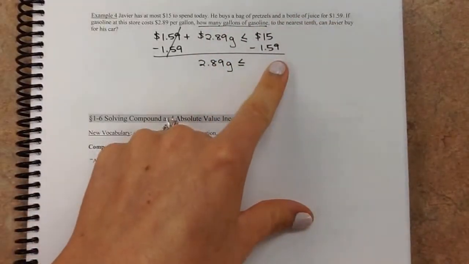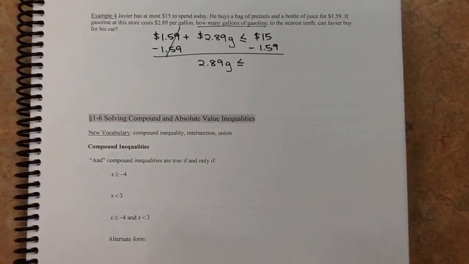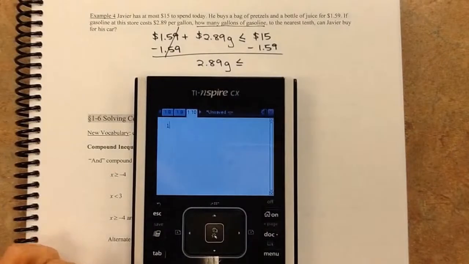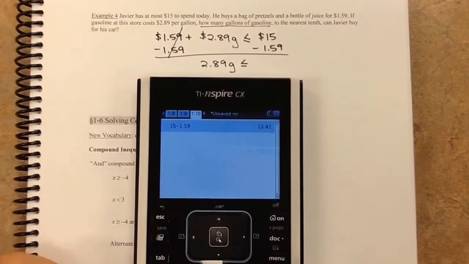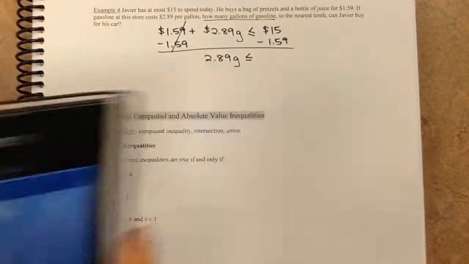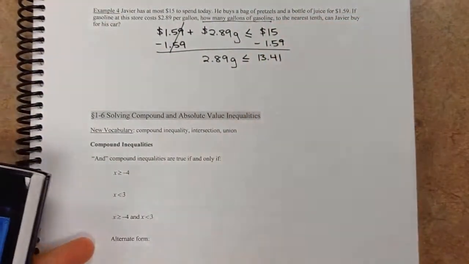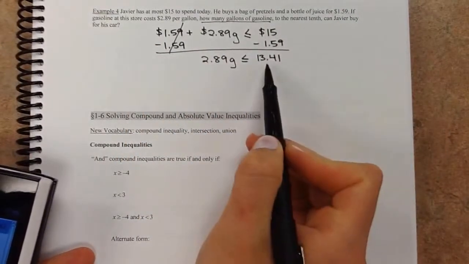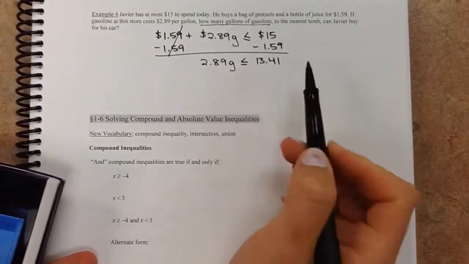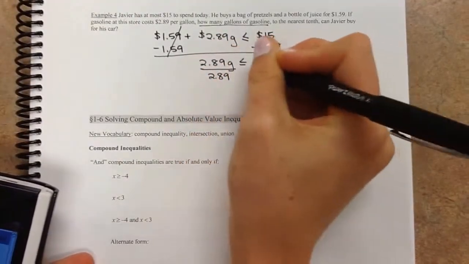Okay, so when we subtract this, some of these decimals, I'm going to be okay with some of this work being done in your calculator. So we do 15 minus $1.59. So he's got $13.41 left for gas. So if you think about this in the context, what this means is he started with $15, he bought the pretzels and juice, and this is how much he has left for gas. So then if you divide by the price per gallon, that'll tell you how many gallons he can get.